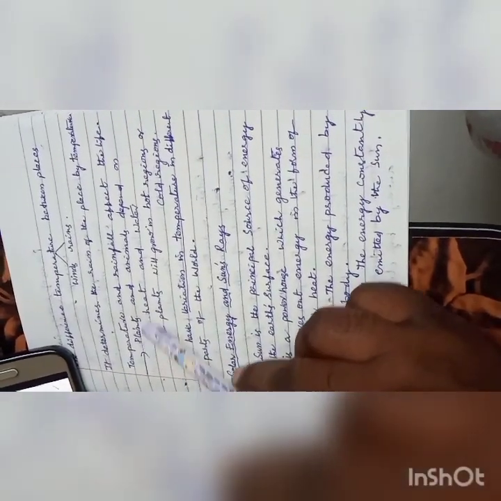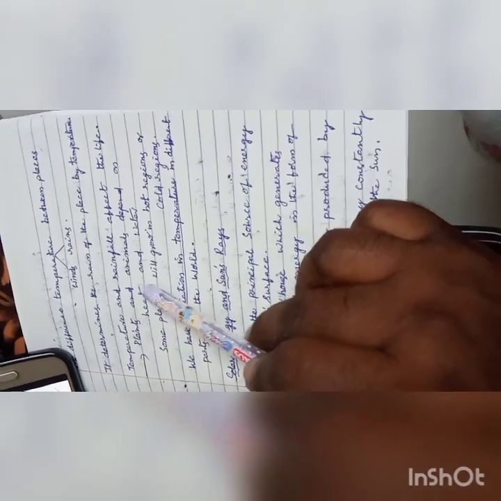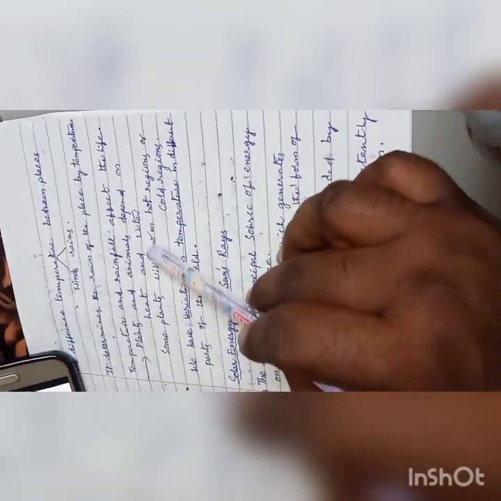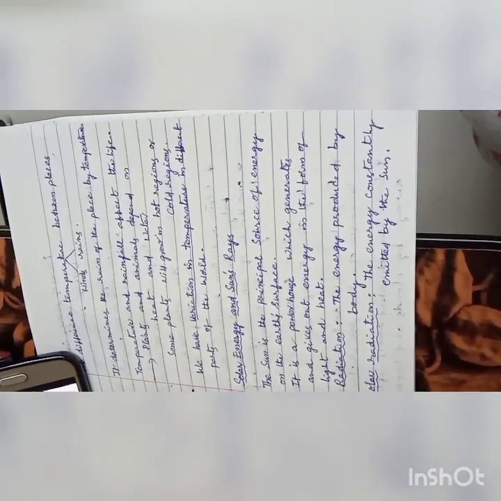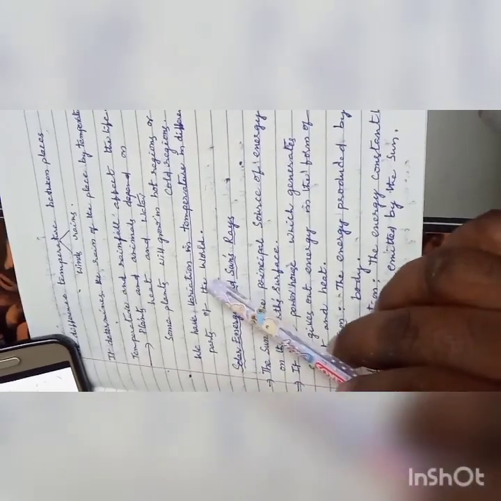And regarding plants and animals, these also depend on heat and water. Some plants will grow in hot regions, and some plants will grow in cold regions. And some animals we can see where there is water, and if there is no water, then we cannot see these animals or forests. So by that we can conclude that we have variation in temperature in different parts of the world. There are so many diversities.